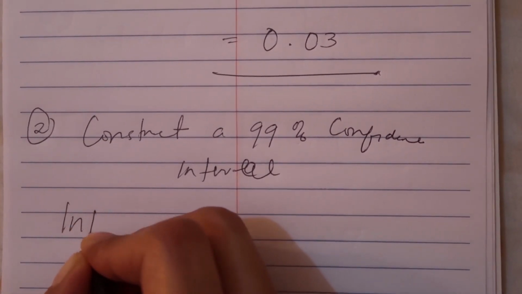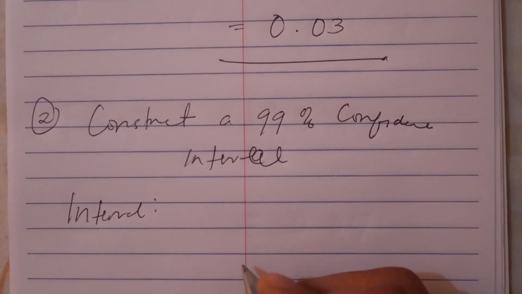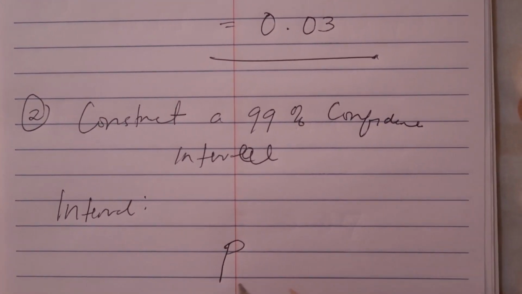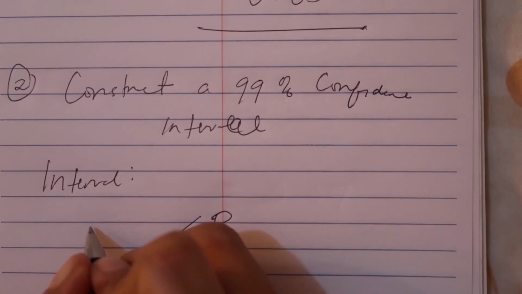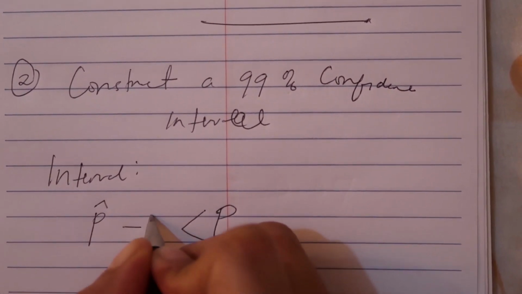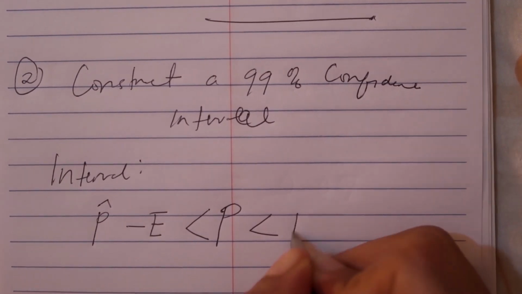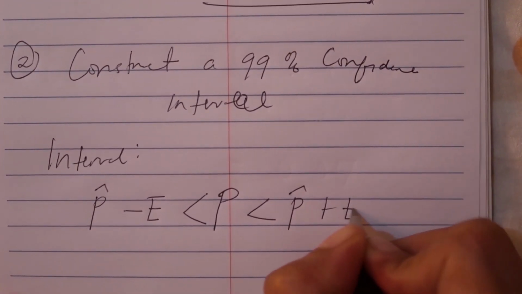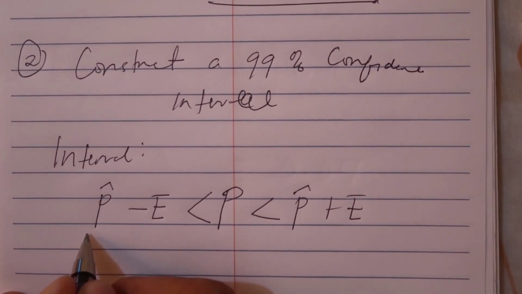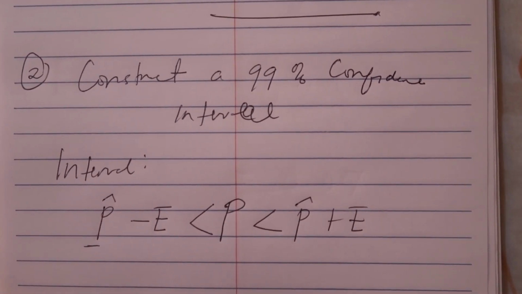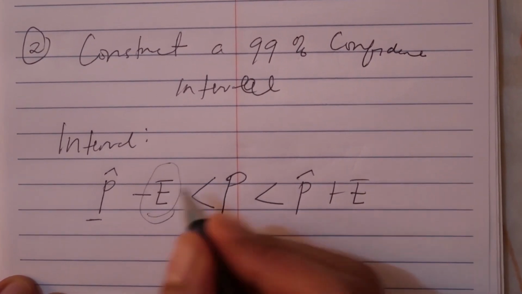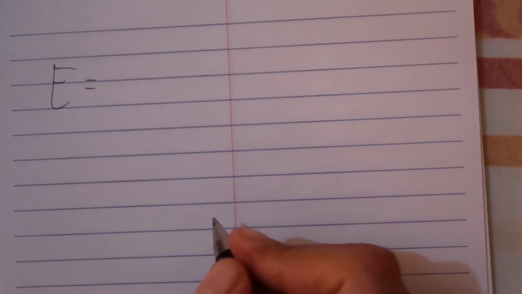So the interval will be: the population proportion is greater than the sample proportion minus the margin of error, but less than the sample proportion plus the margin of error. We already have the sample proportion. So what's missing? Missing is the margin of error, which is E. So first we need to look for E.